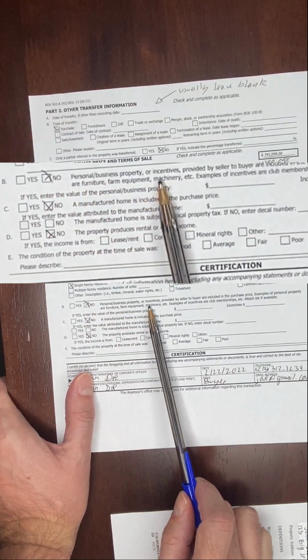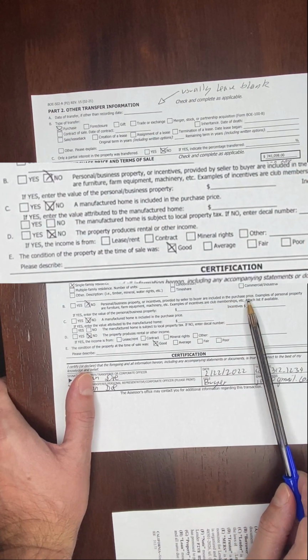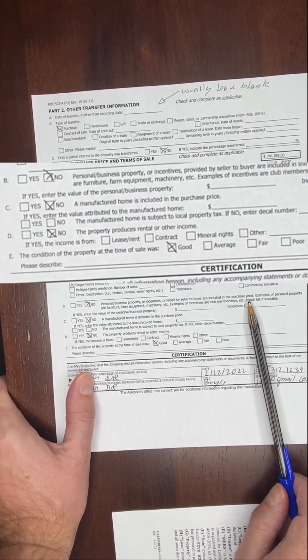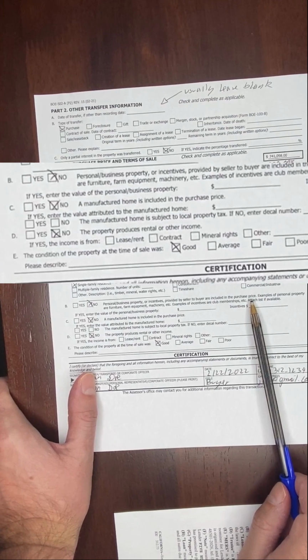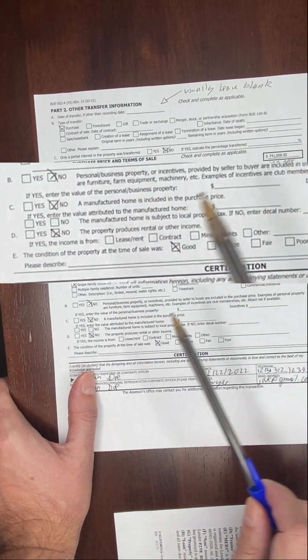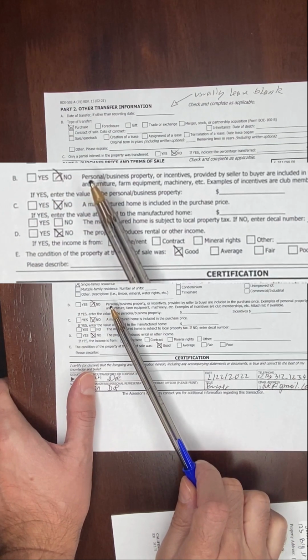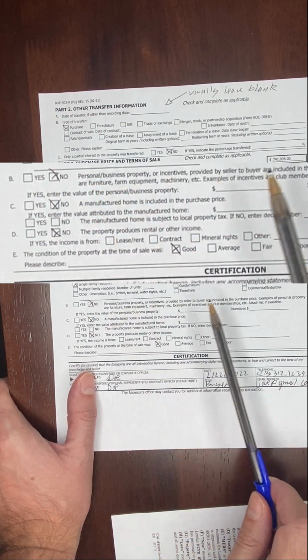Then here, this is mainly for resale homes. Personal property or incentive provided by seller to buyer are included in the purchase price. Let's give you an example for a resale home. The seller is leaving their home and they leave a lot of things behind. They can leave, for example, a lawnmower or some materials that they don't need anymore and they're just gonna leave at the property.